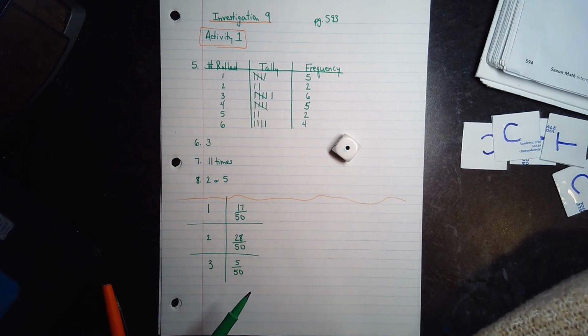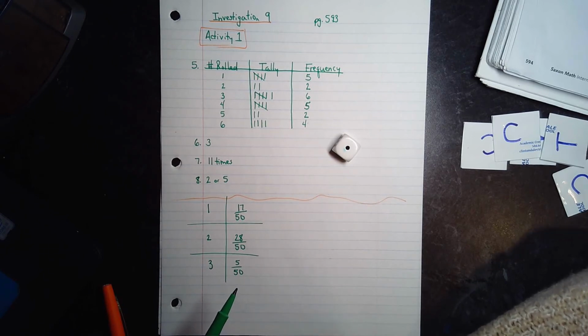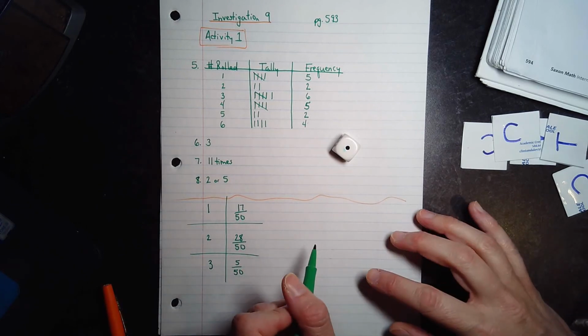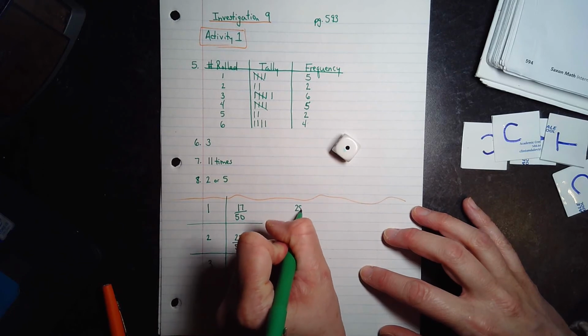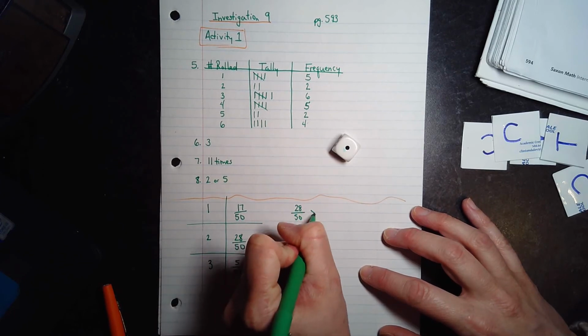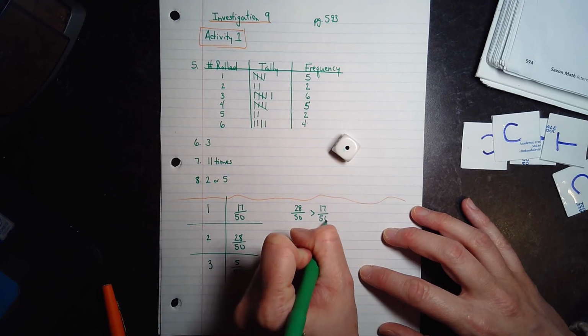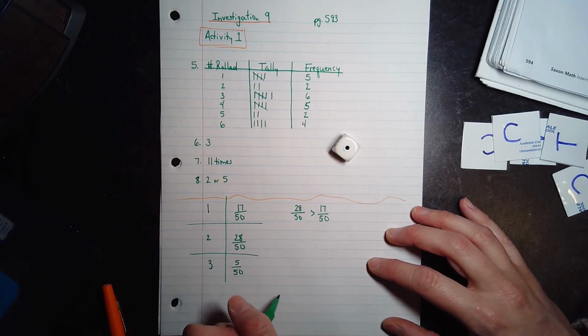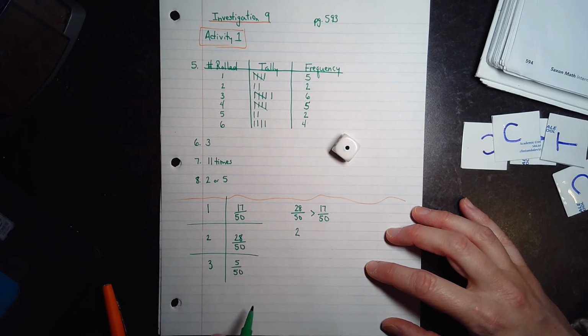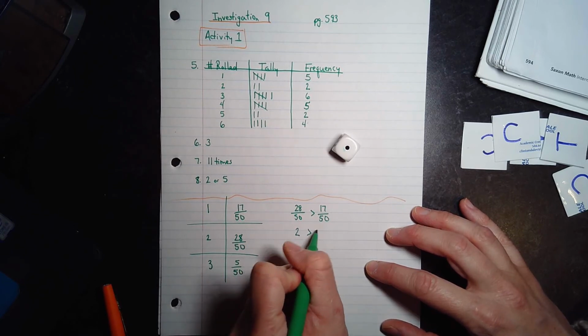So let's look at question 9 together. Follow along as I read. Feel free to read out loud with me if you are getting tired of listening to me. Because 28/50ths is greater than 17/50ths, outcome 2 seems more likely than outcome 1. Makes sense, right? So it seems like you'd be more likely to spin a 2 than a 1.